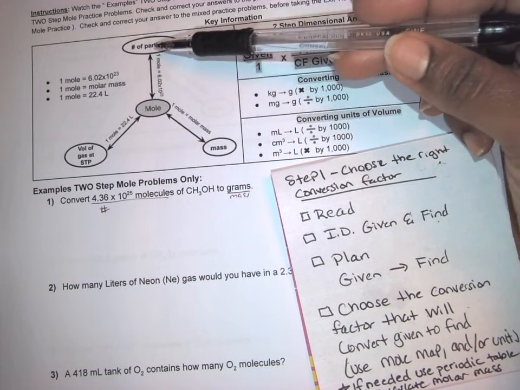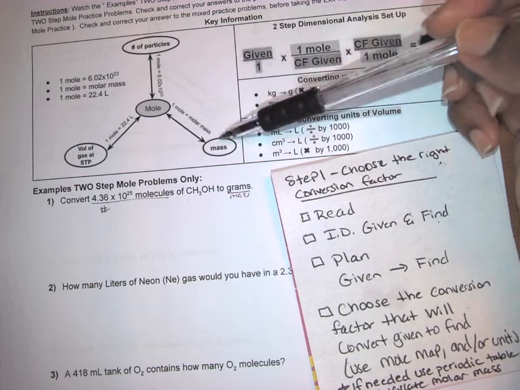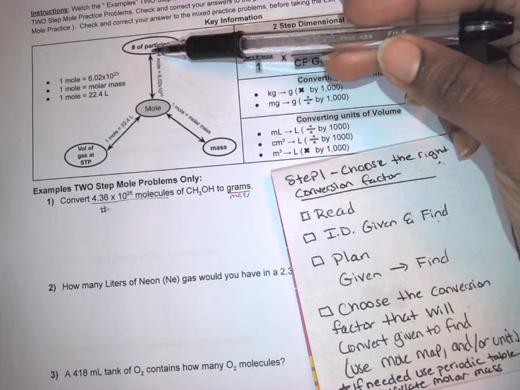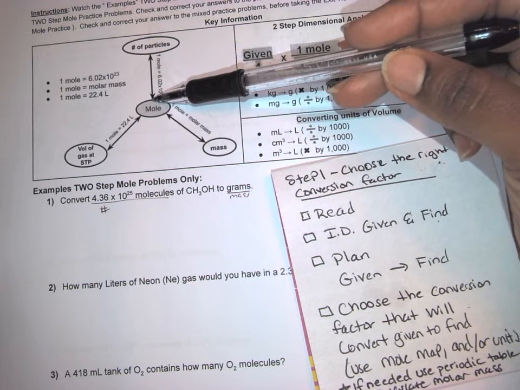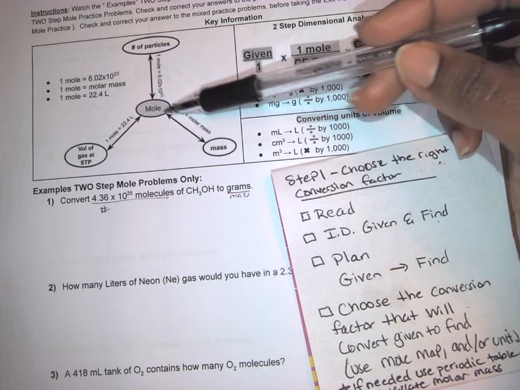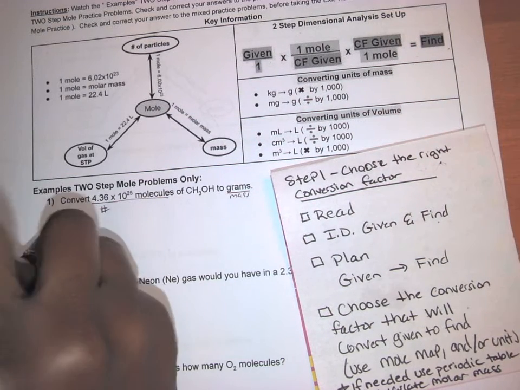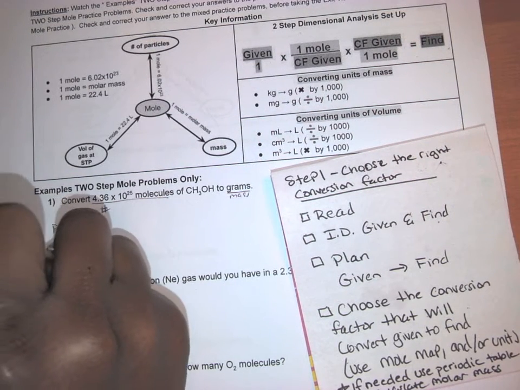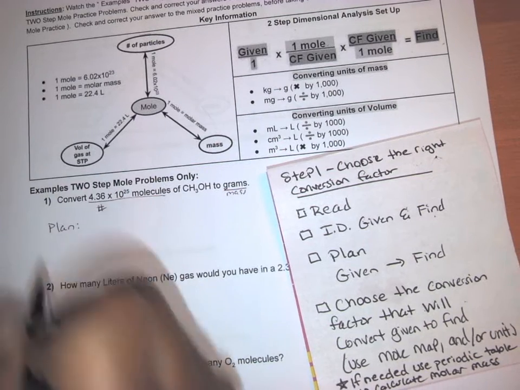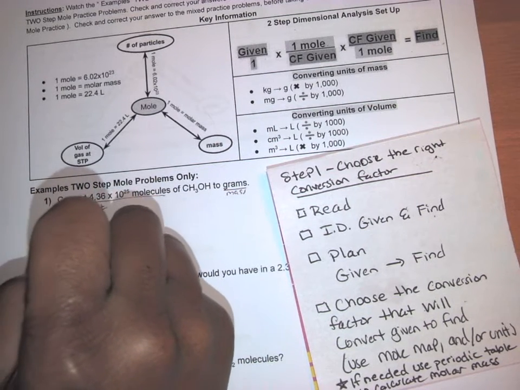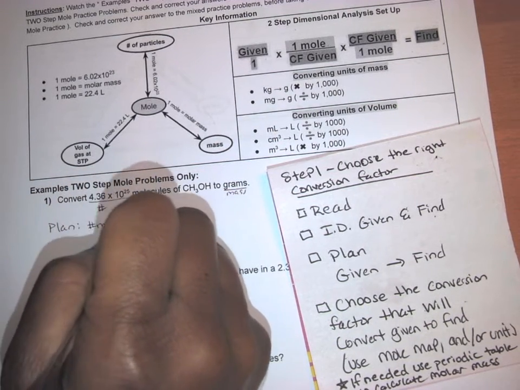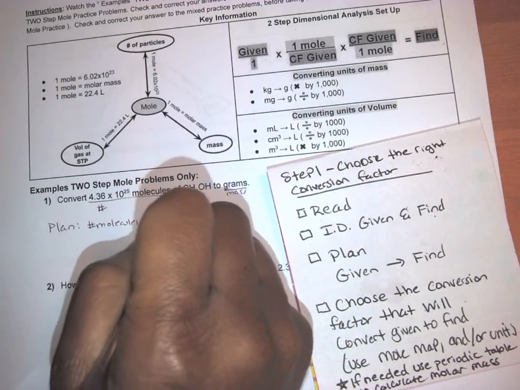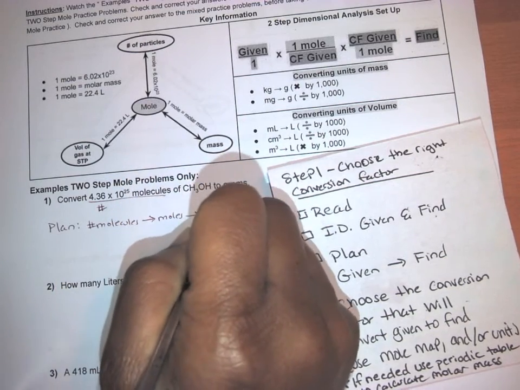Now we can't do that directly, there's no line connecting them directly, but we'll go from the number of particles to the moles, and then from the moles to the mass. So our plan here is to go from number of molecules to the moles, and then from the moles to the mass.